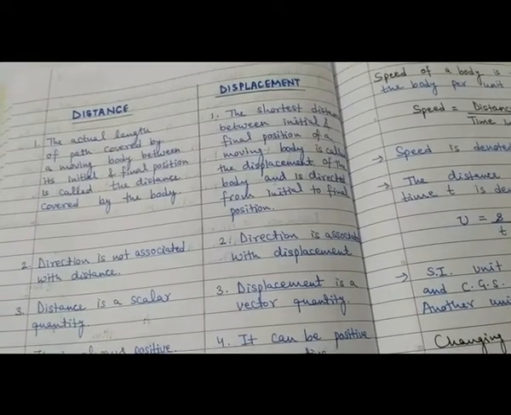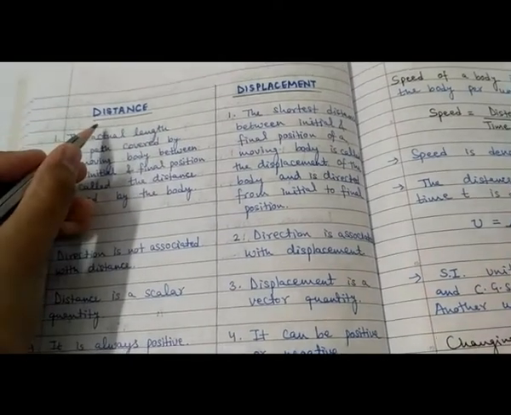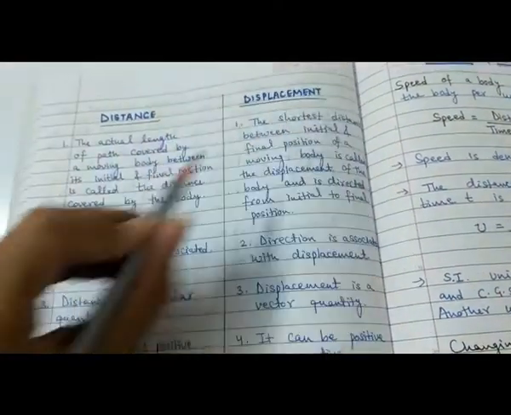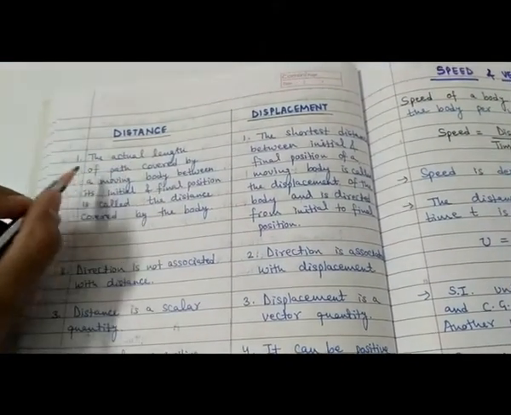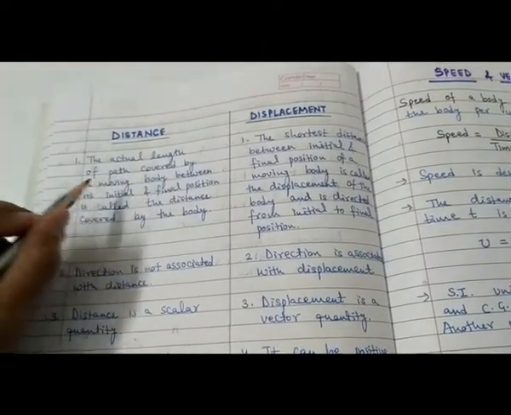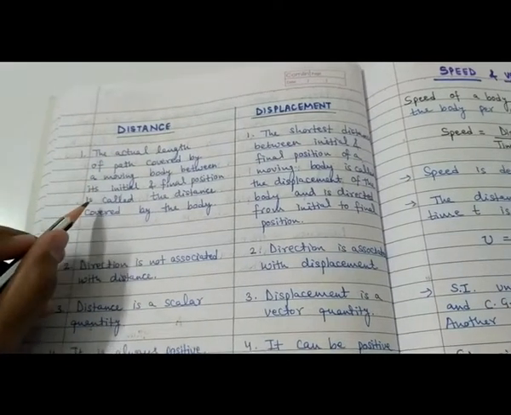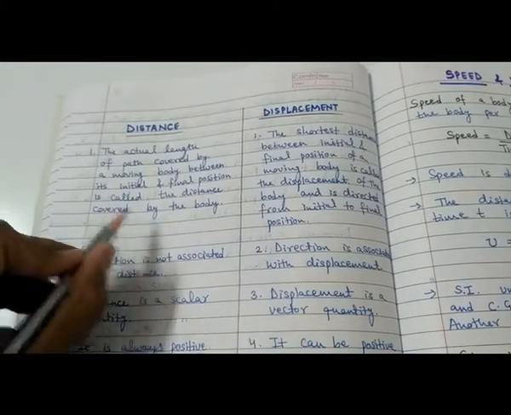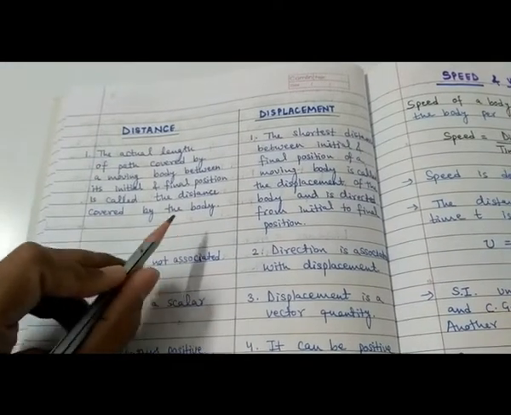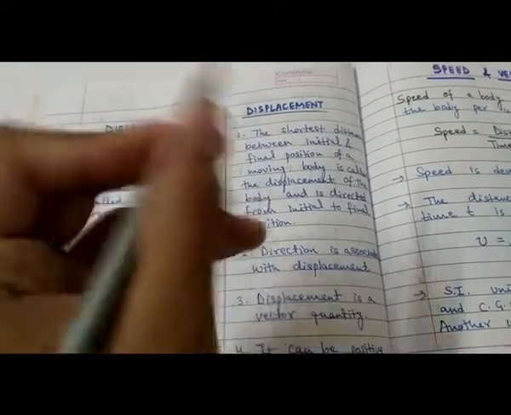Now, let's begin with the difference between distance and displacement. The distance is the actual length of the path covered by a moving body between its initial and final position, and is called the distance covered by the body. What is displacement?